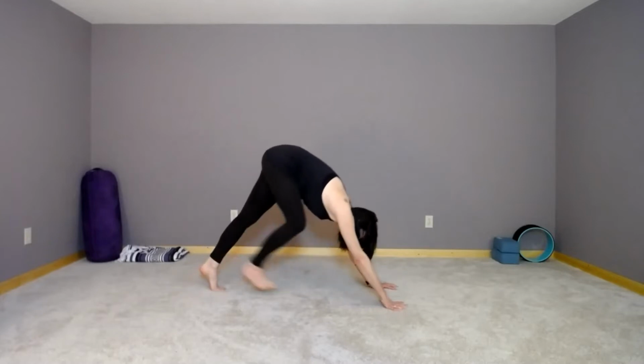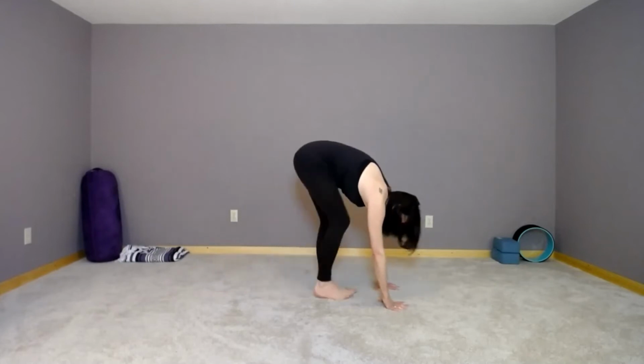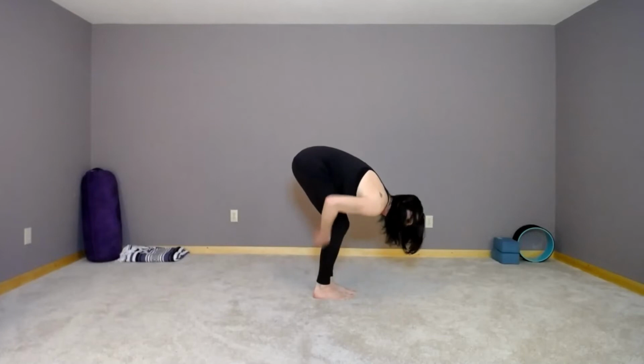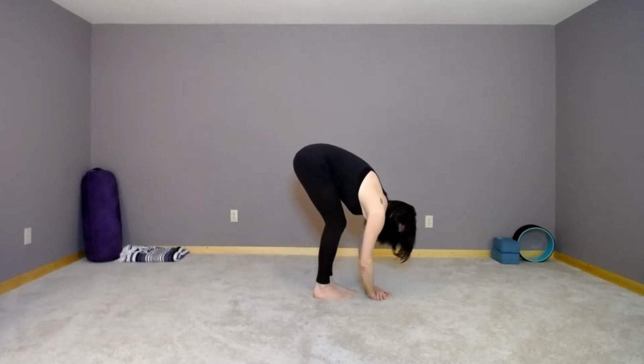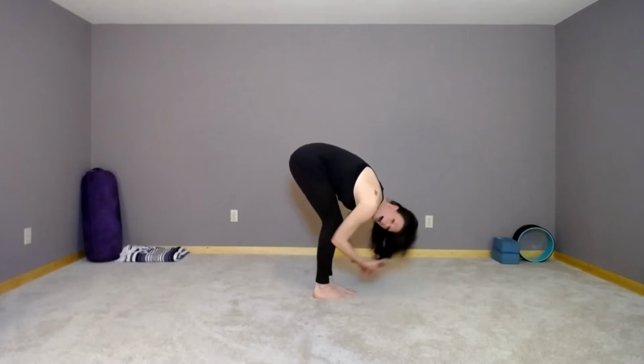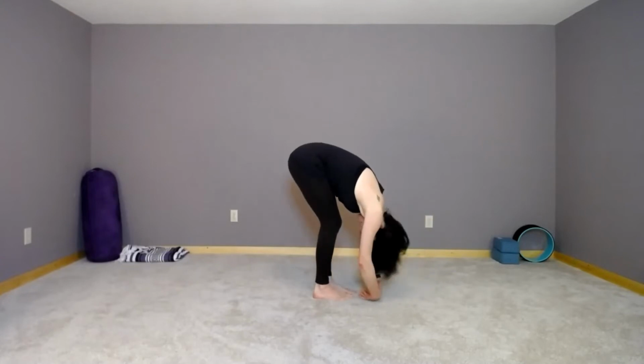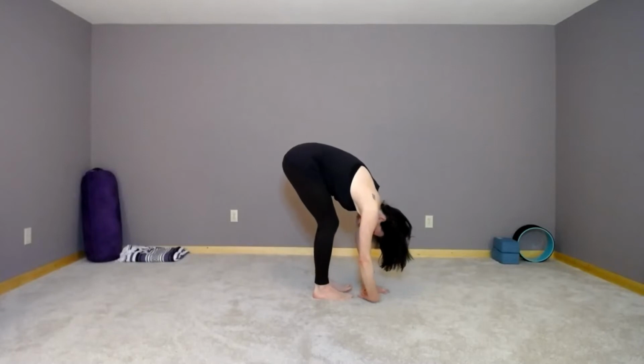Look in between your hands and walk the feet forward. Keep a nice deep bend in the knees here. We still want this to be stretching through the backs of the legs, the hamstrings, and we want our back to feel relaxed and released. The top of your head reaching towards the ground. And we're going to take this very slow rise.